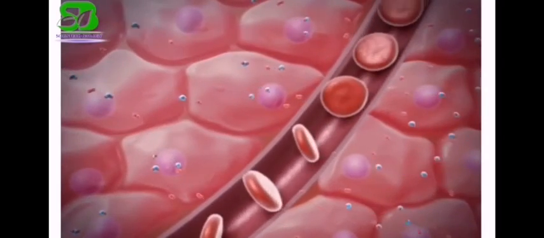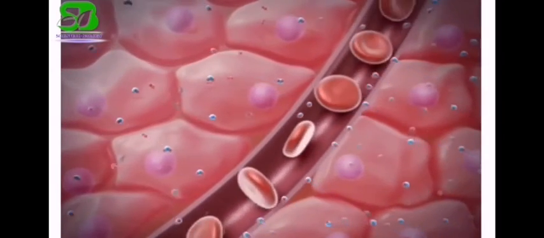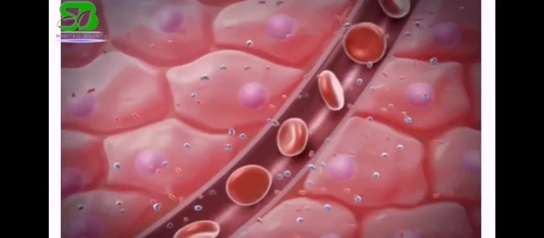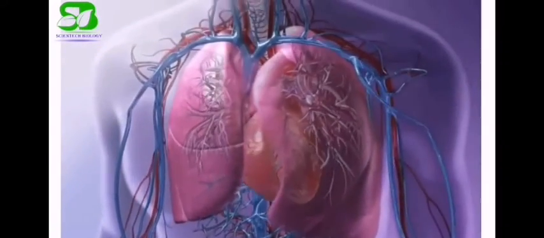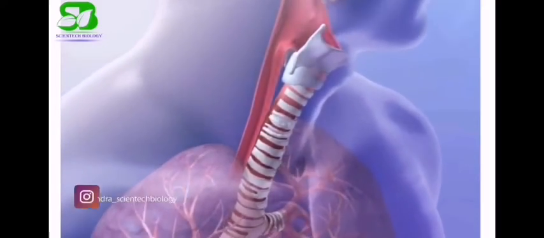Meanwhile, the waste carbon dioxide diffuses into the bloodstream, where it is carried inside the RBC and plasma. Now, the deoxygenated blood travels through the vasculature and back to the lungs, where carbon dioxide is expelled out from the body.